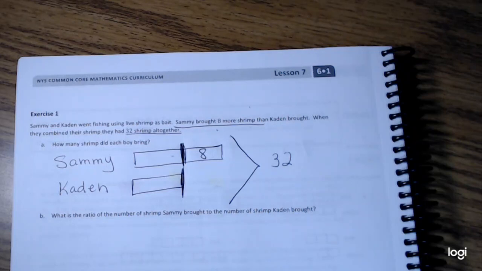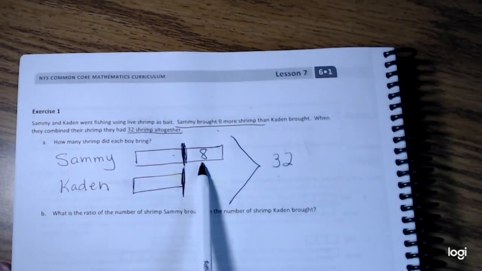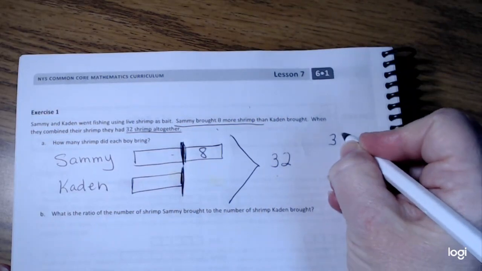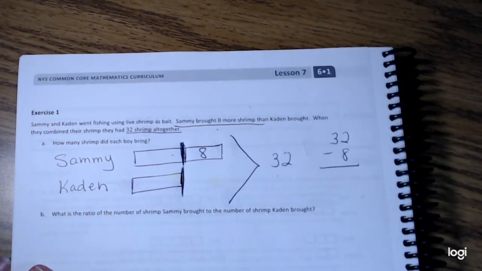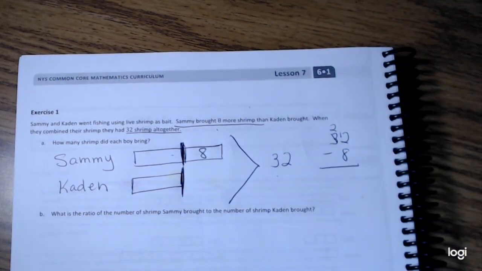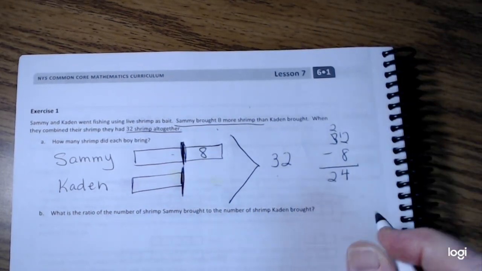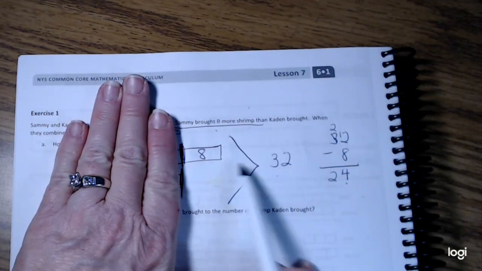All right, well, let's see how we could solve that. I think what I will probably do first is take 32 and subtract this 8 that I have. So over here, let's go ahead and put 32 minus 8 and solve that. So I have 24 left. If I get rid of this 8, I have 24 left.